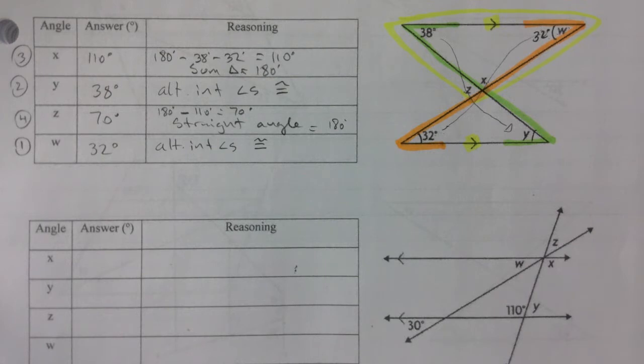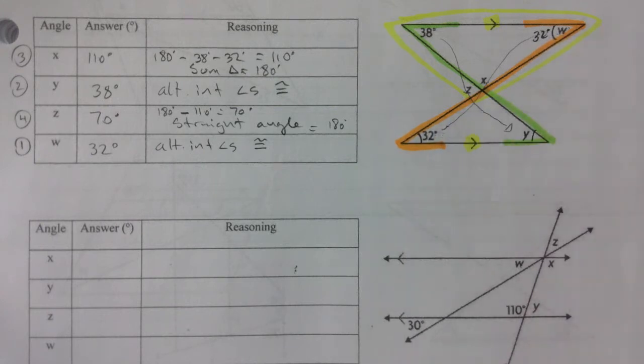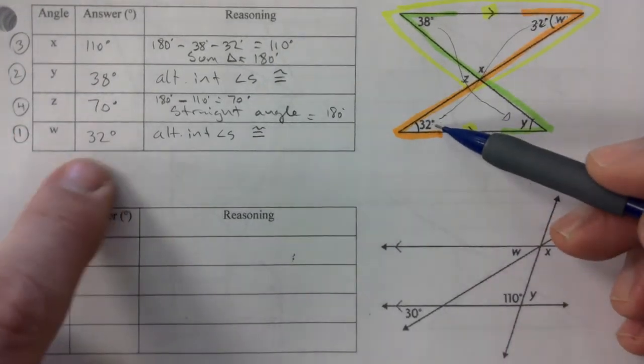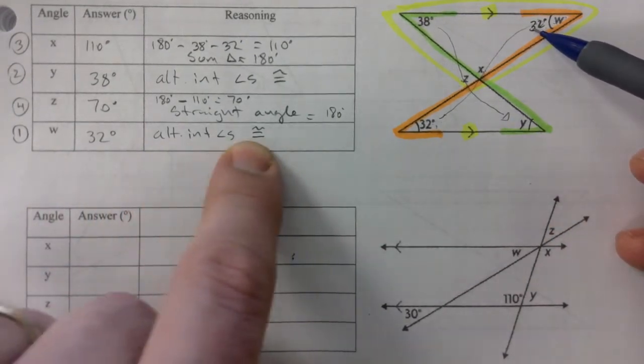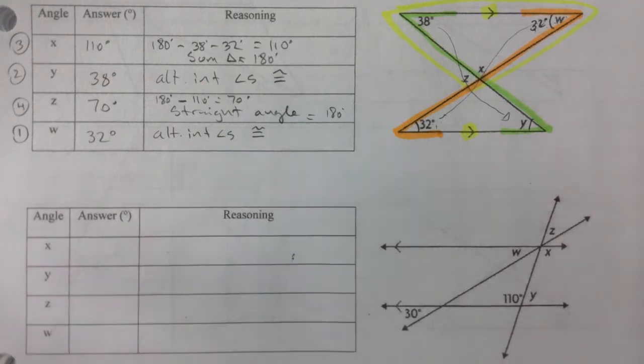Like it makes sense, right? Like there should be no corresponding here because you're not even on the same side of the transversal, right? Like 32 and like it wouldn't work. So the thing is, some students write down 32 for W and they write down corresponding angles, so you'd get that part wrong because you're not justifying it correctly.